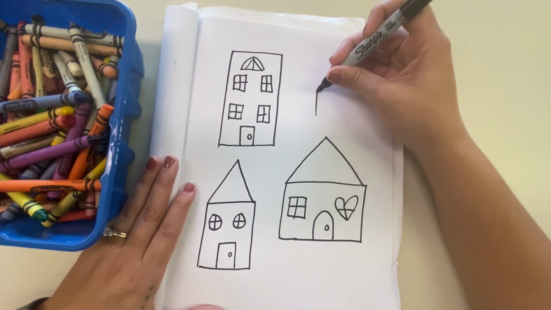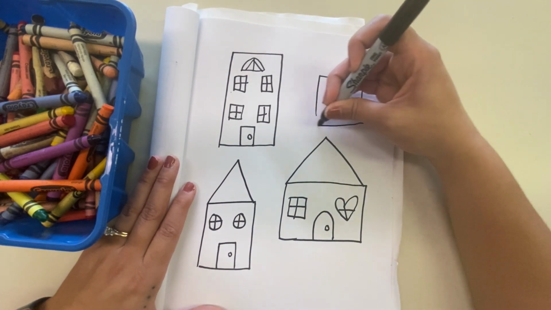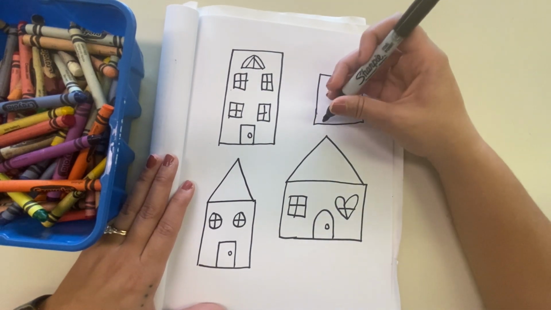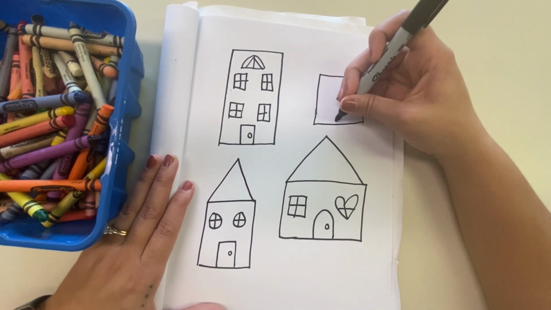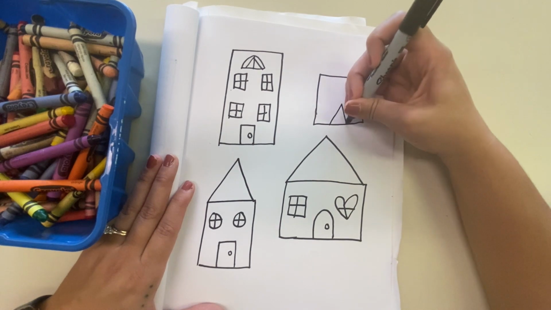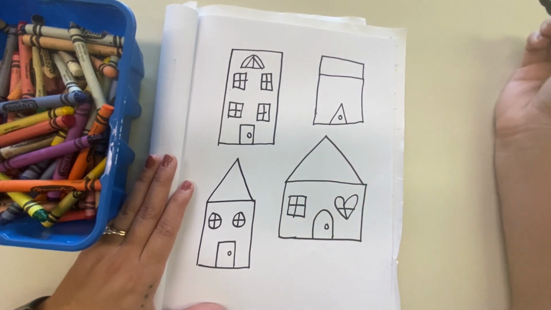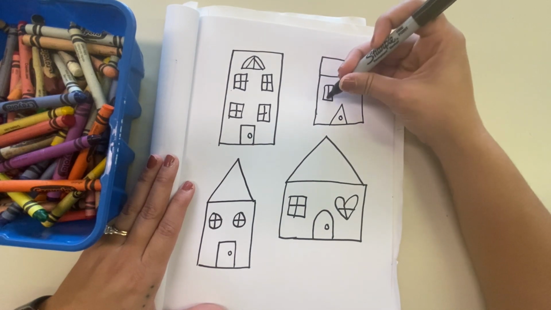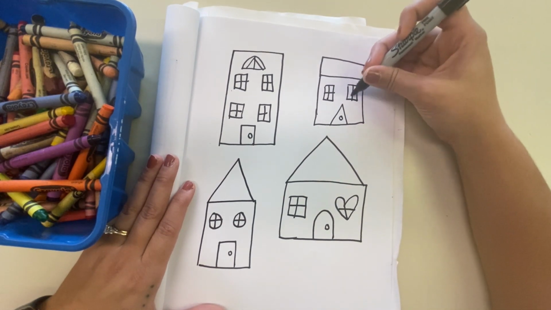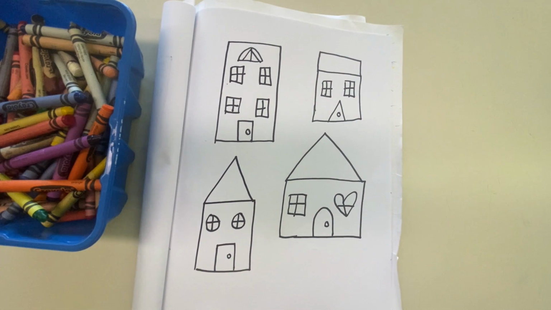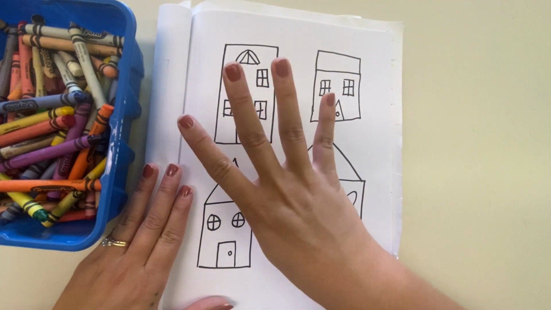And for my last home, I'm going to start with the usual square, but maybe this time I'll add a triangle door and a rectangle roof, just to mix it up. And like I said, just be creative and have fun while you're drawing. You should end up with at least 4 houses, but you could add more if you'd like to.